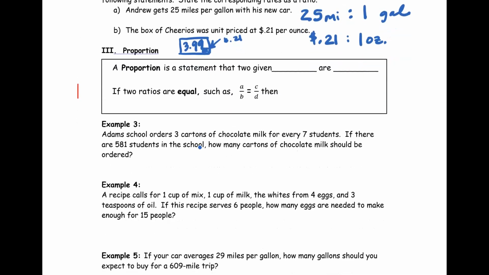So the third way that we can use ratios is through a proportion. A proportion is a statement of equality that two given ratios, which in this case are just fractions, are equal. So for example, 1/2 is the same thing as 2/4. This right here is called a proportion. The whole thing, 1/2 equals 2/4, is a proportion.